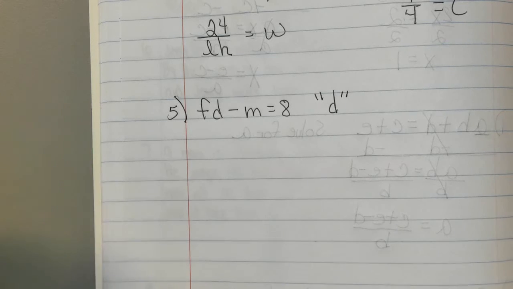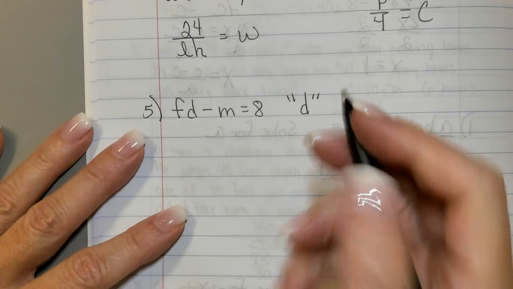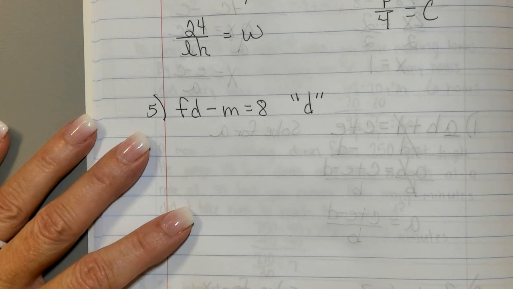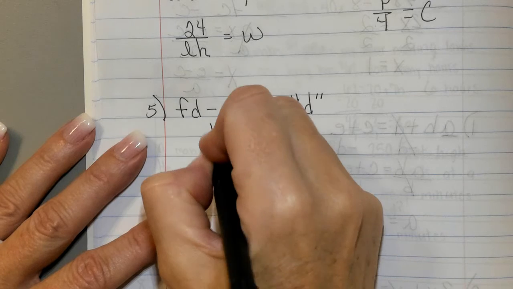All right, Kane, what'd you do with this one? I divided FD by F, and then I added M to H in that place. All right, so what should be my first step? Add M to H. Add your M first.